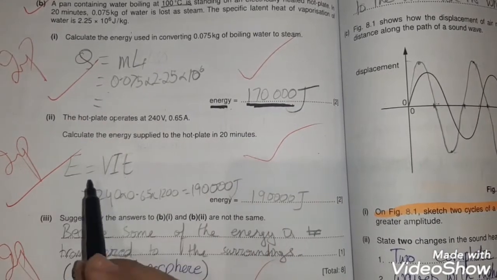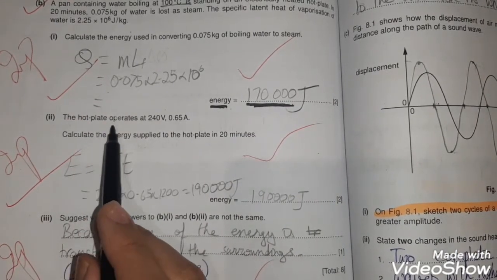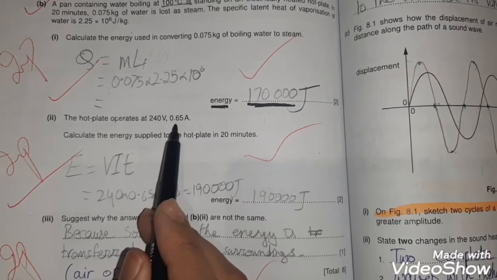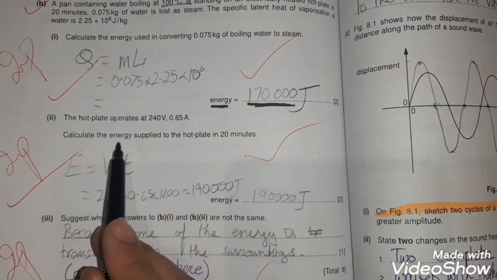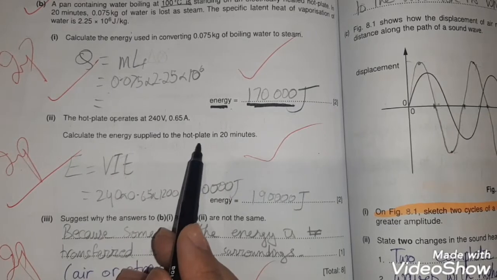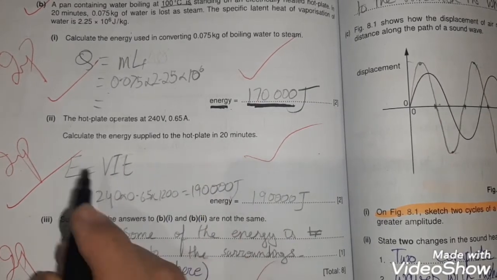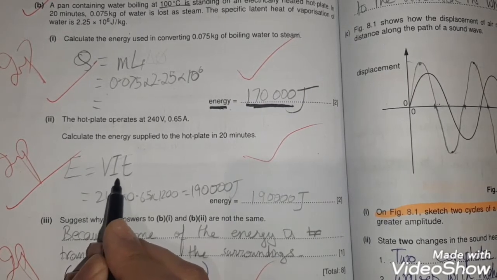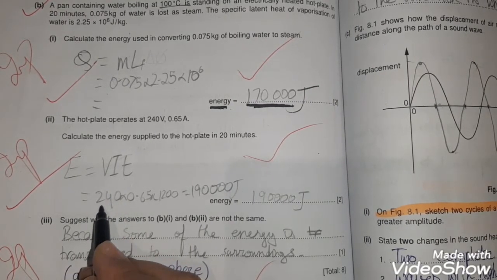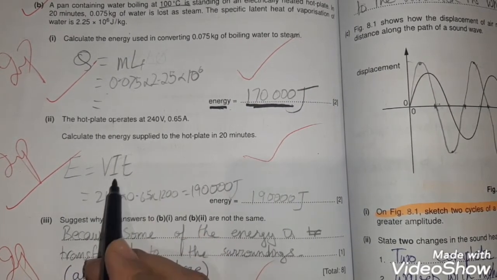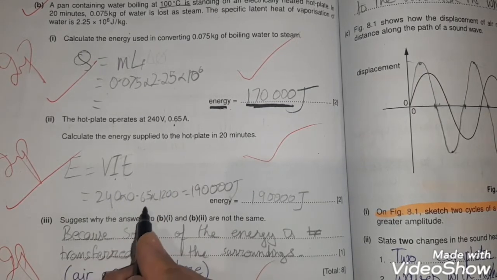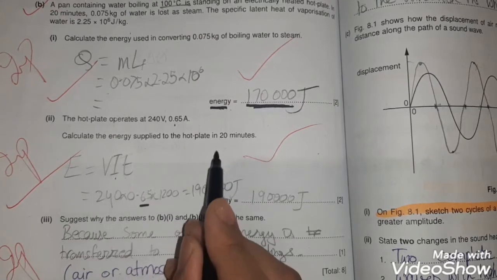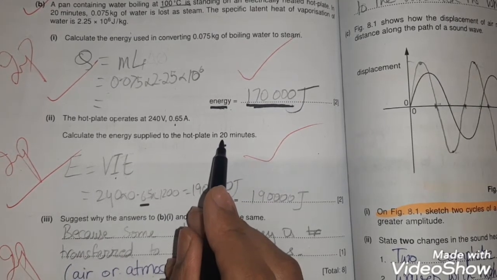Then part 2 states the hot plate operates at 240 volts, 0.65 amps. Calculate the energy supplied to the hot plate in 20 minutes. So energy is equal to voltage times current times time. So the voltage is 240 multiplied by the current, which is 0.65 amps, multiplied by 1200 seconds, because we have to convert 20 minutes into seconds.